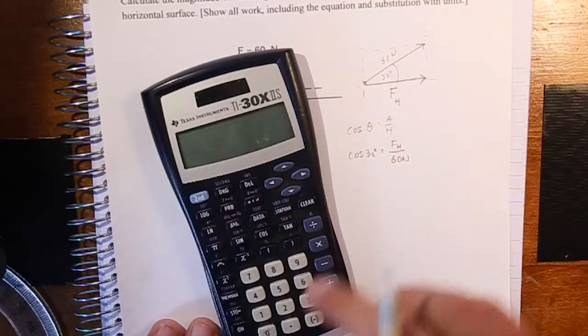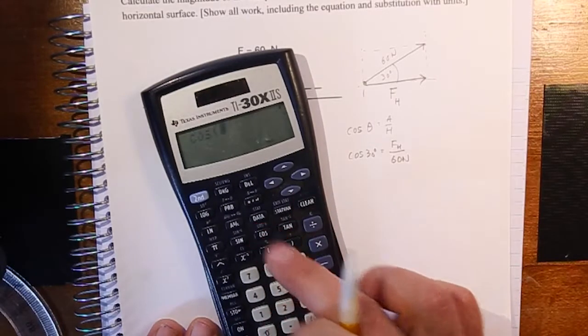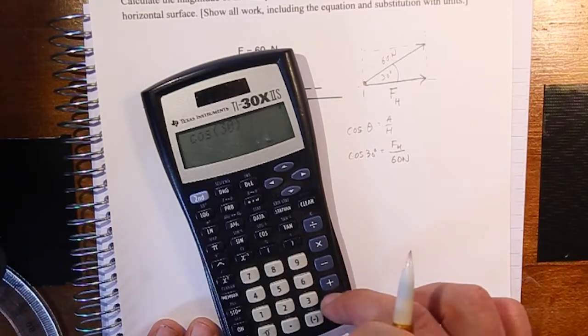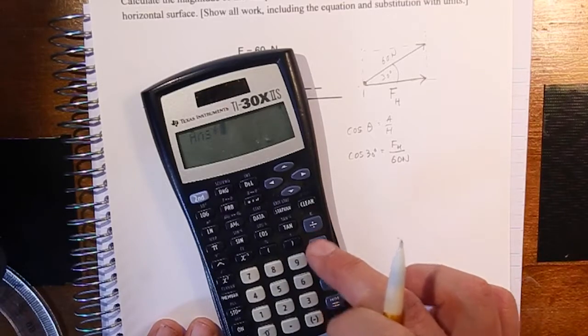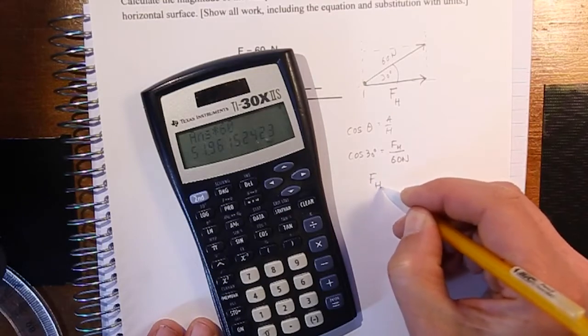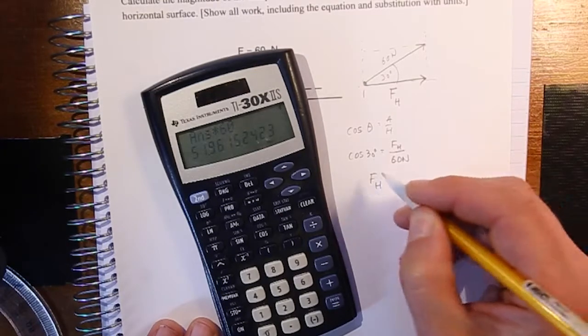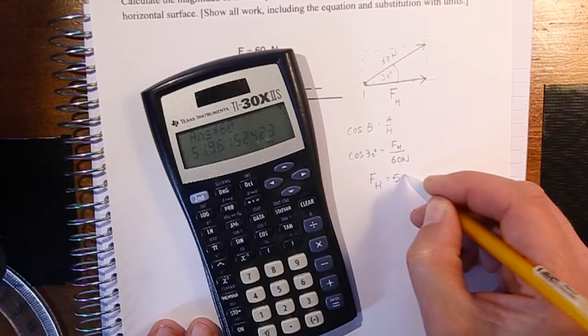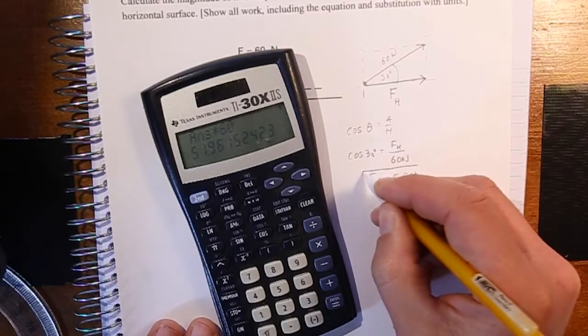And if you remember from before, cos of 30 is 0.866, and multiplying that by 60 gives us a horizontal force of 51.96. I think we can round that up to 52 newtons.